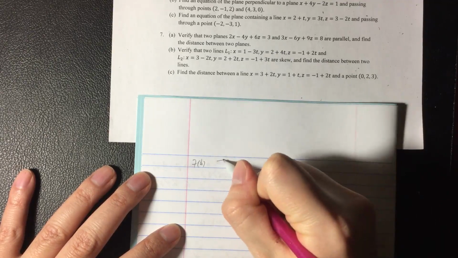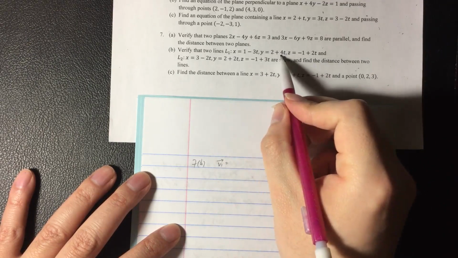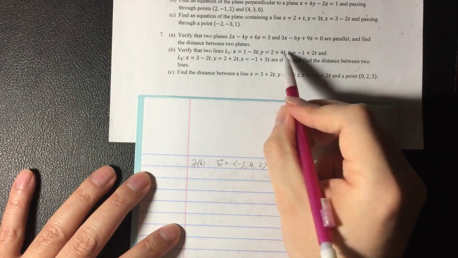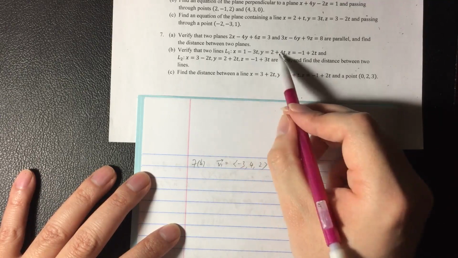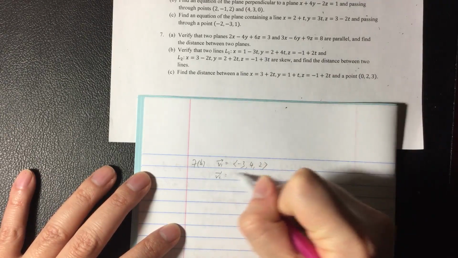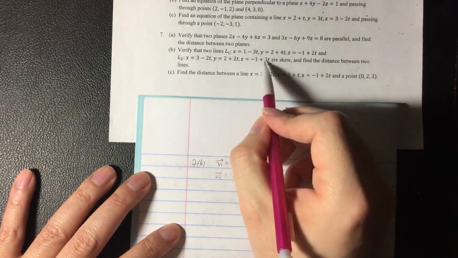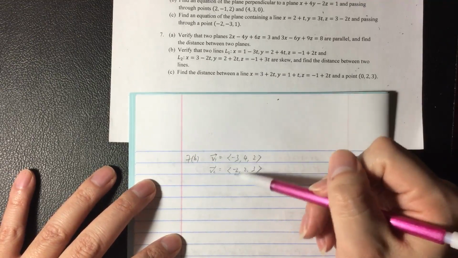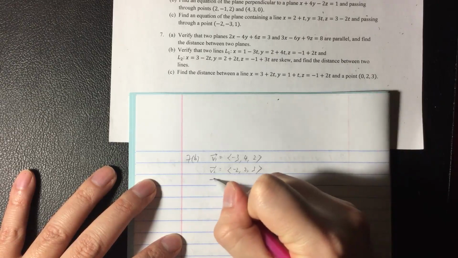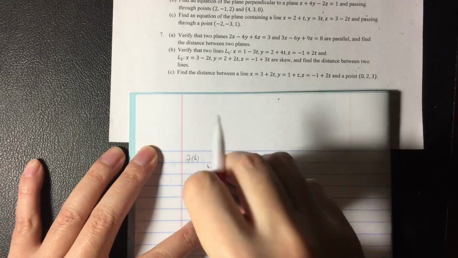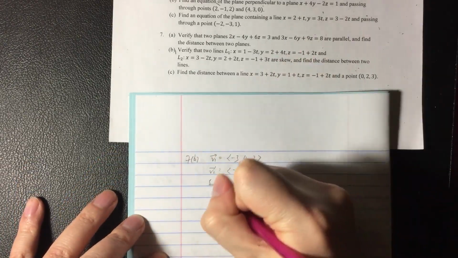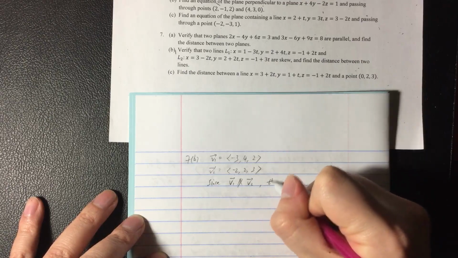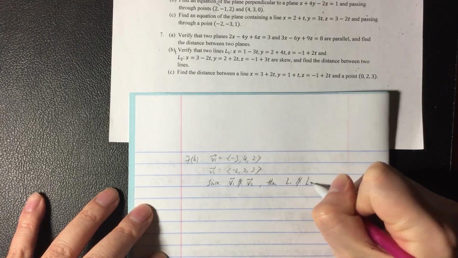The directional vector of the first line is negative 3, 4, and 2. The coefficient of t is the directional vector of the first line: negative 3, 4, and 2. The directional vector of the second line is negative 2, positive 2, and positive 3. We can see that each component has different ratios, so they are not parallel. Since V1 is not parallel to V2, we know that L1 and L2 are not parallel.